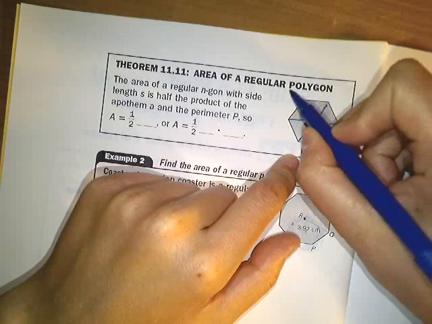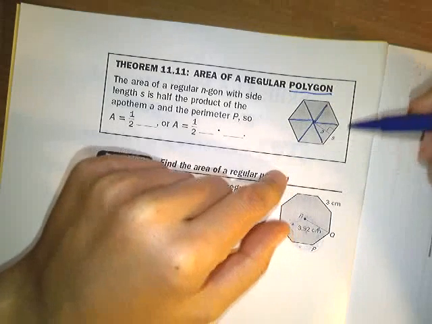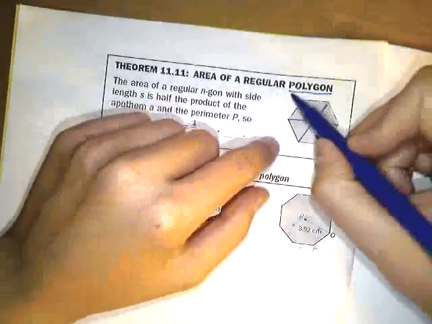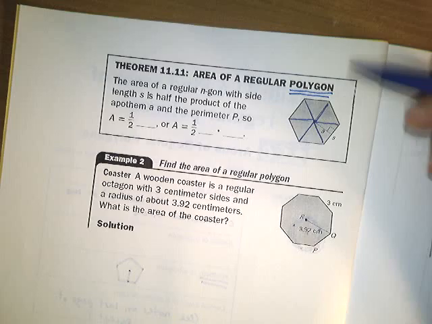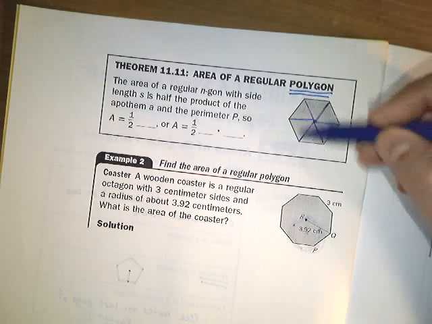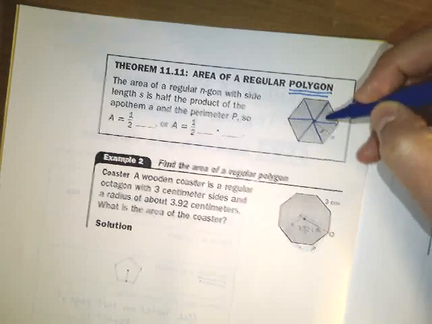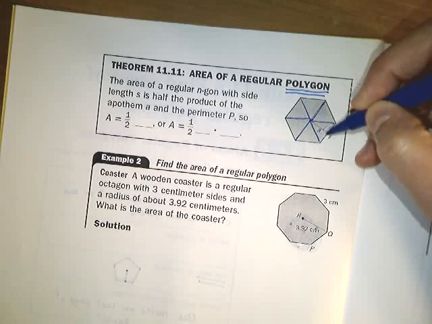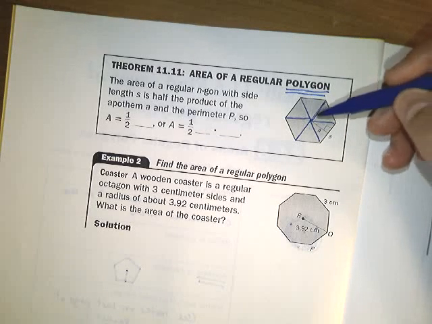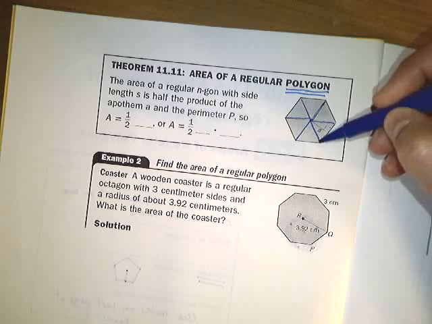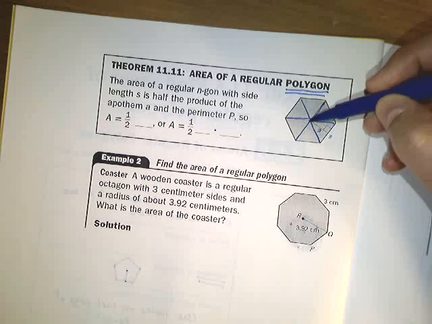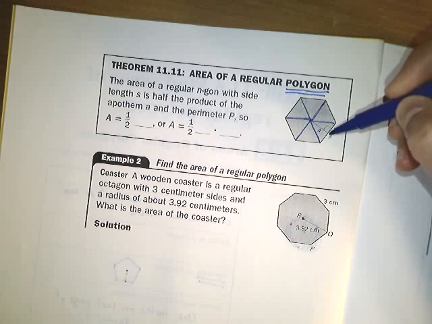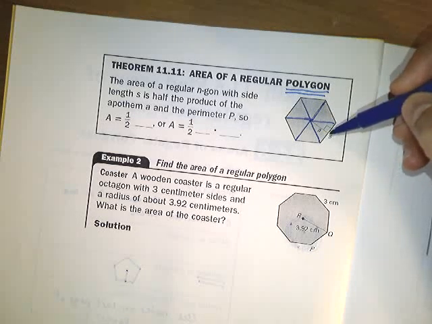Now this formula works for all polygons. They happen to have drawn a hexagon here, but it works for all polygons. So just be aware of that. These are the 6 radii, and then this right here is an apothem. Remember, an apothem is different from a radius. A radius goes from the center out to a vertex on the polygon, but the apothem goes from the center of the polygon to the middle of a side. And this little apothem is going to be part of our formula.